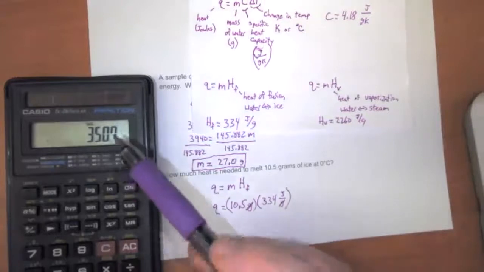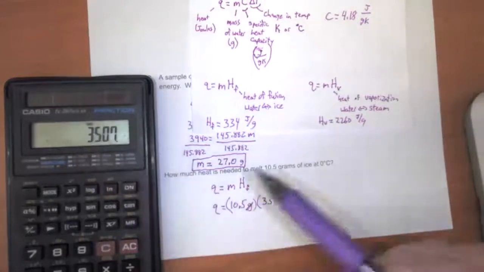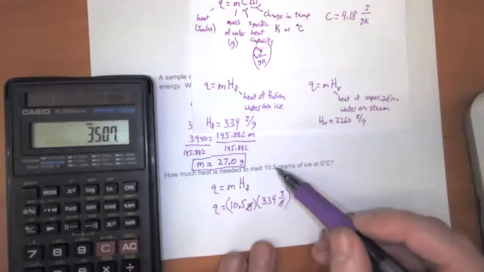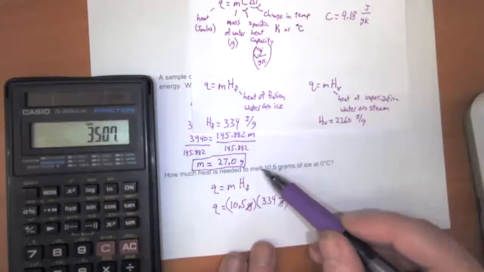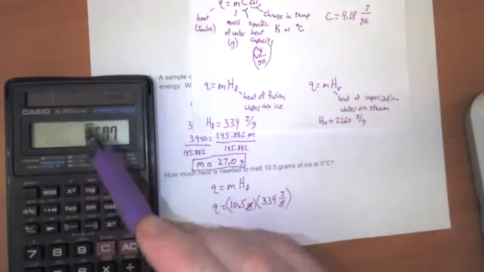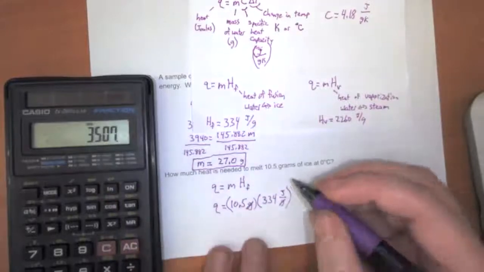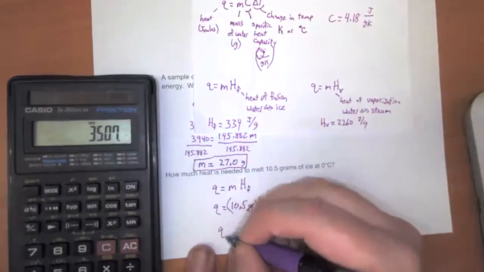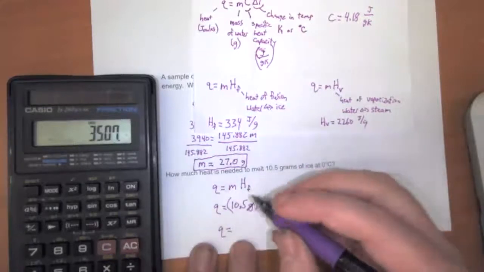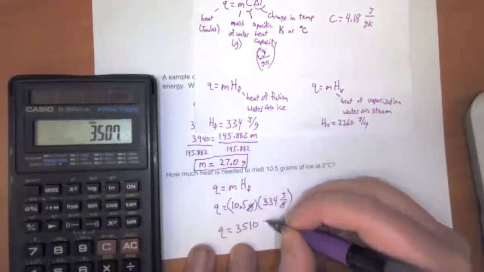The last thing we need to think about is how many digits of precision should we express this number in? So once again, we've got 3 digits of precision here. So I need to express this with 3 digits of precision. How do I do that? Because that's 4 digits of precision right there. Well, what I'm going to do is I'm going to round this up to 3,510 joules.